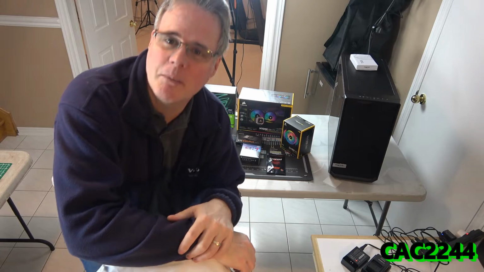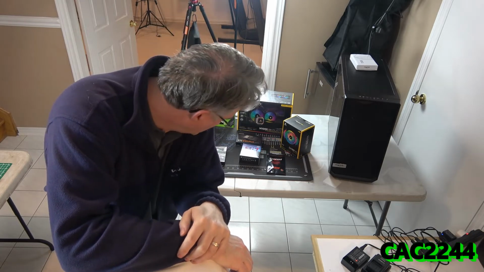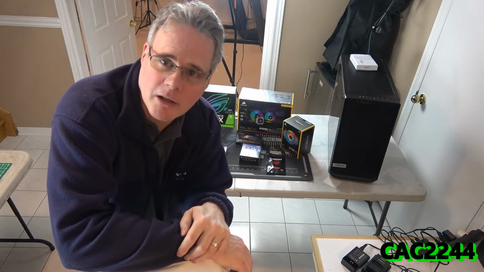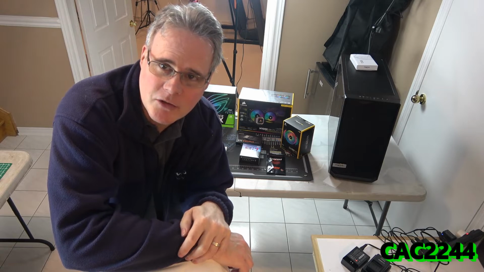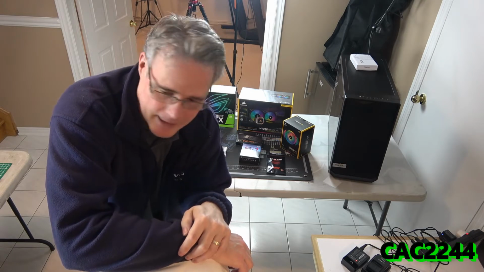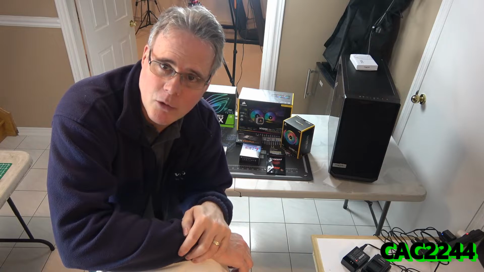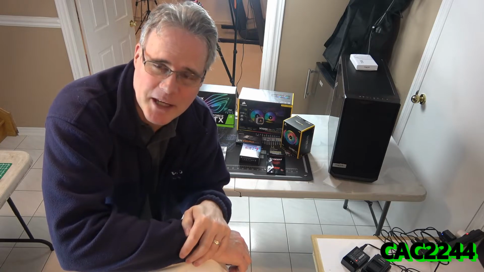And today we're going to build a computer. I'm going to quickly talk about what we need to do to select the components, and then we're going to do the build real quick. Well, real quick, as fast as we can.